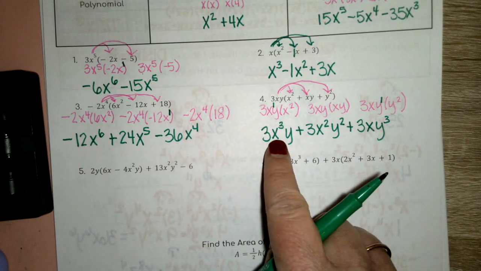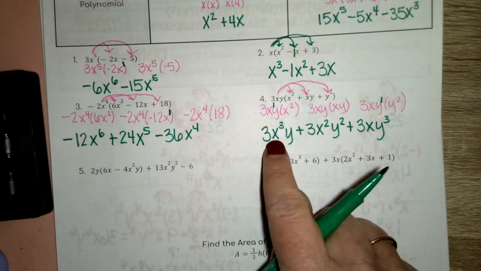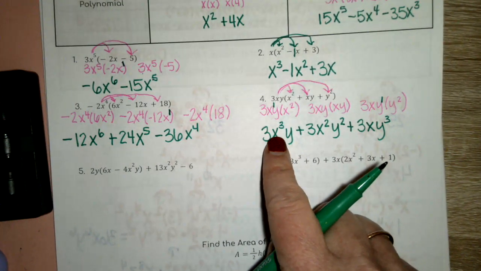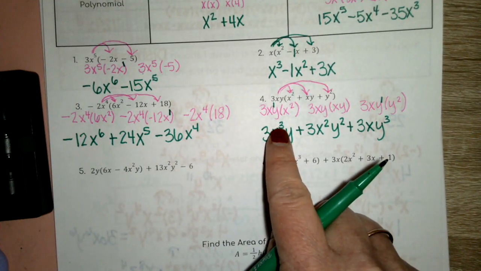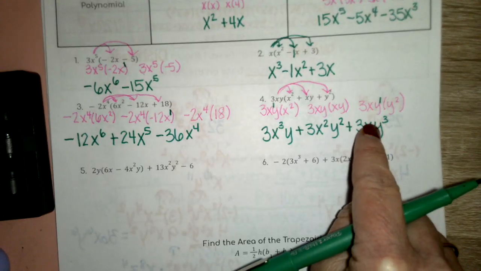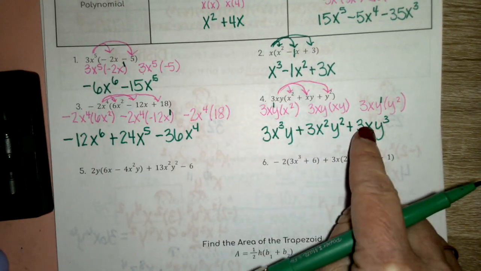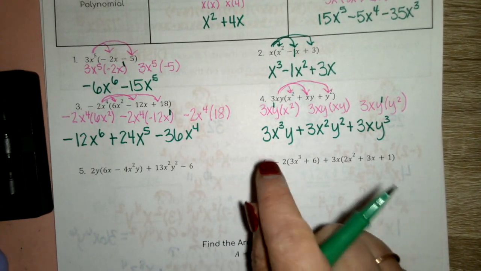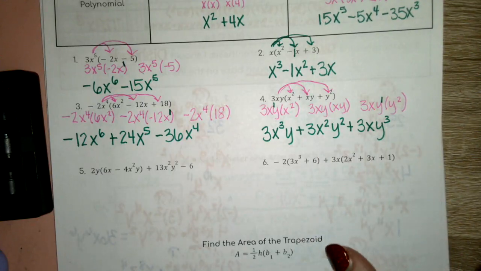Now, this has to go in alphabetical order first, so the x's come first. So we're paying attention to the x's exponents. 3, 2, 1. That goes in descending order, so we are good in standard form. We don't have to reorder anything.